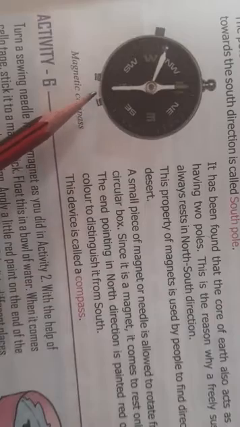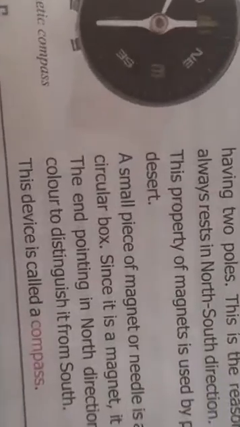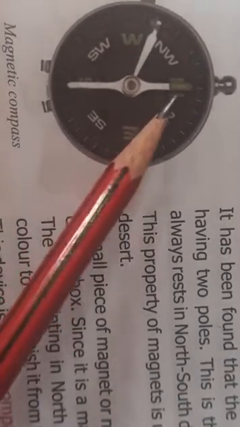The end pointing in the north direction is painted red or with some other color to distinguish it from the south. Usually the north is painted red, and the south is not painted, so that you can distinguish which is north and which is south. And this device is called a compass.